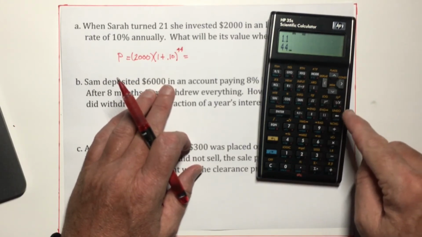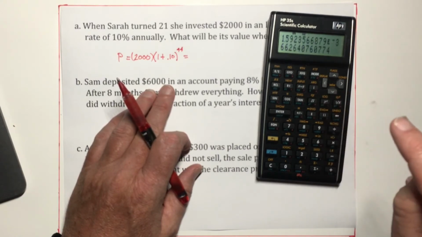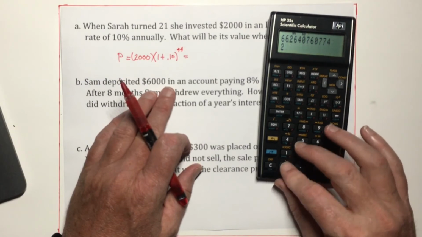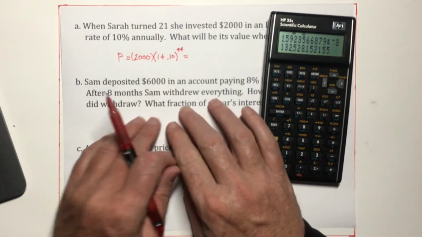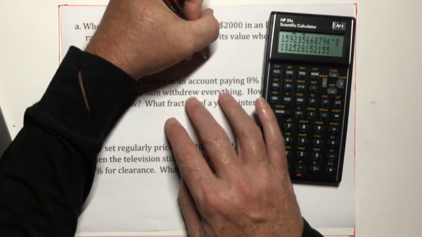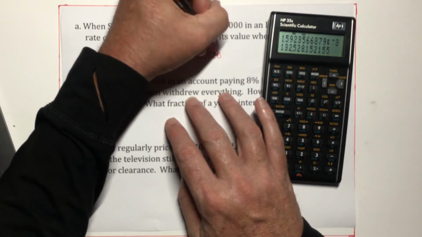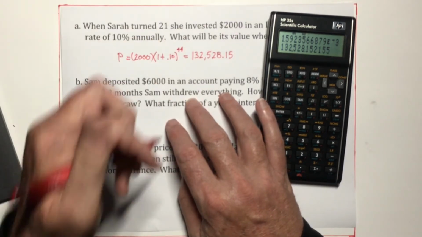Pow! And then multiply that by 2,000. All right. That looks like that's going to come to $132,528, and we'll just give it 15 cents there.